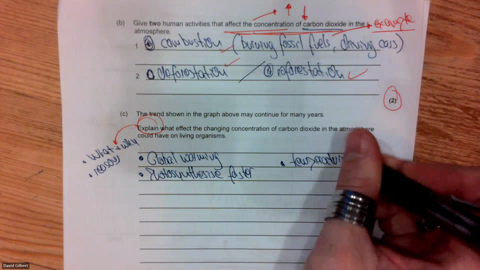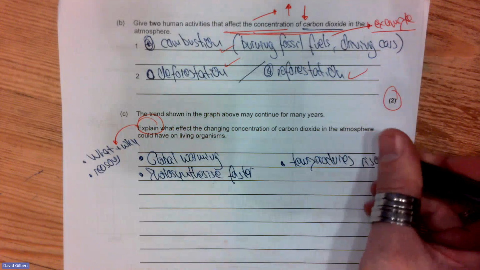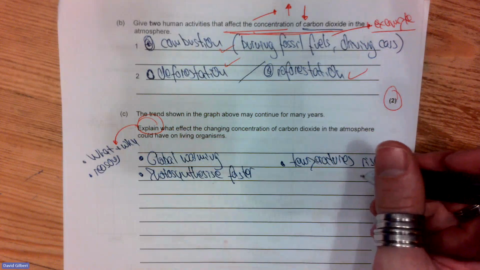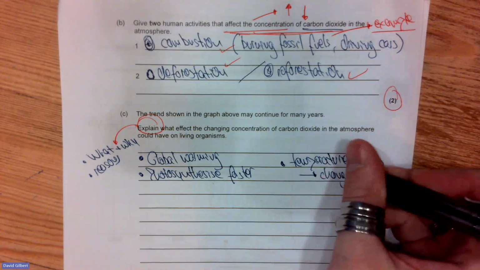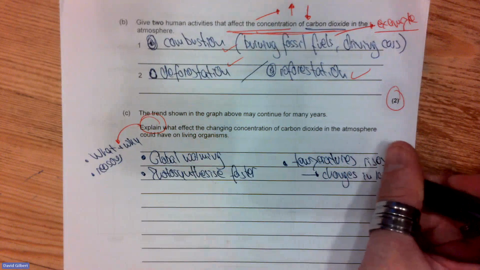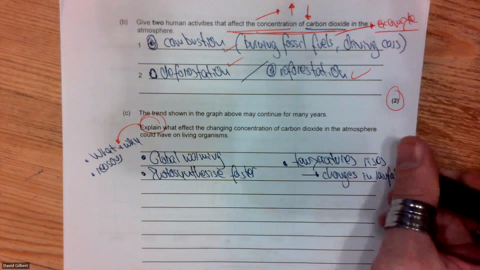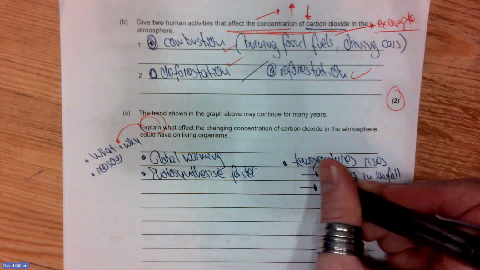And temperature rises could lead to changes in rainfall or extreme weather.